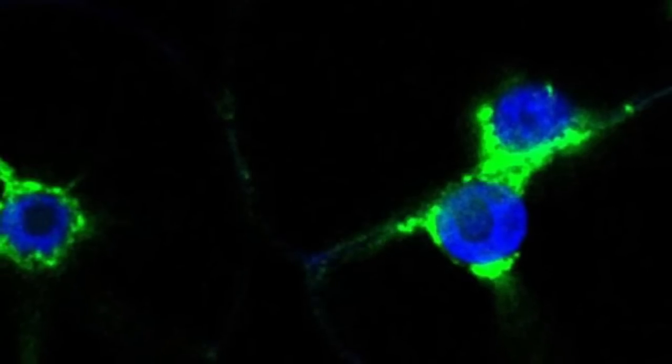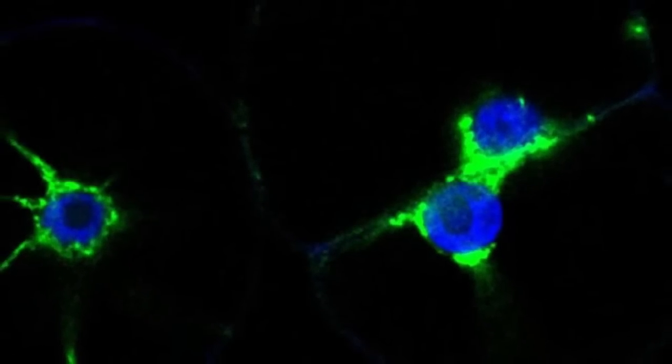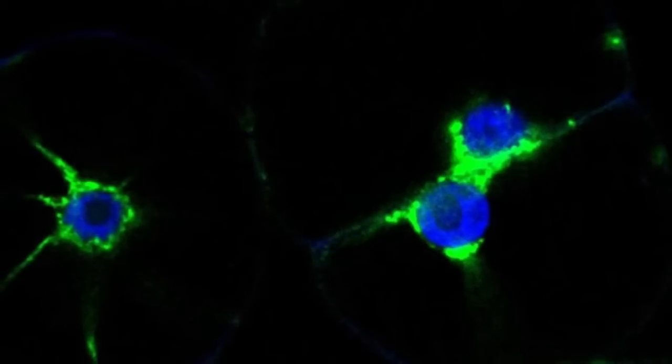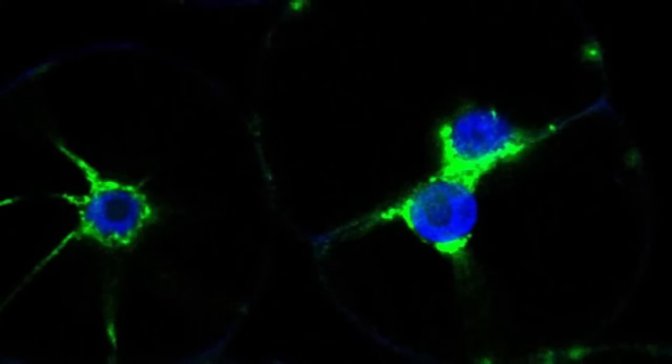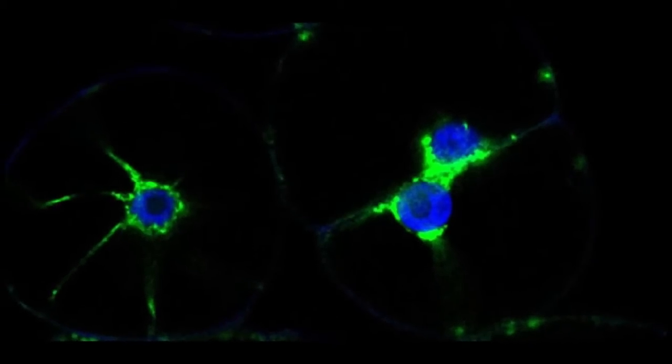Here's the next picture. It's a picture of tobacco cells. Plastids are labeled with green fluorescent protein. Nuclear DNA is labeled with DAPI. The plastids surround the nucleus.